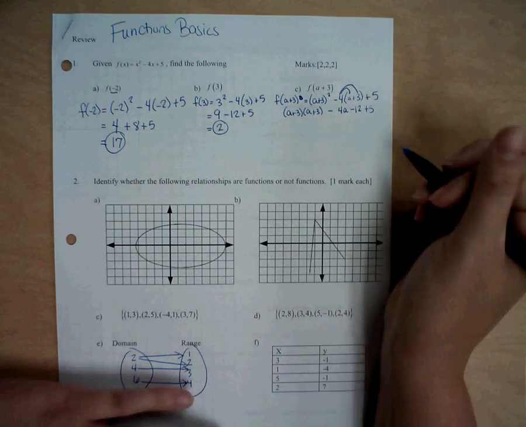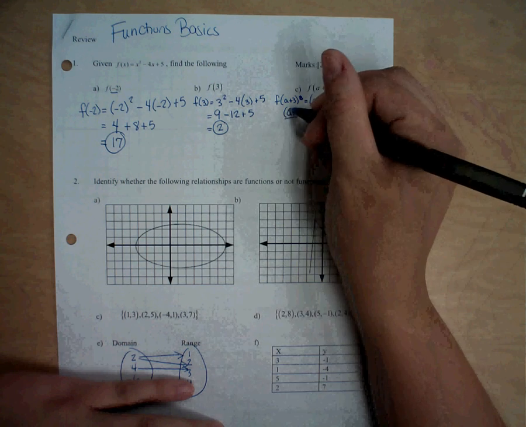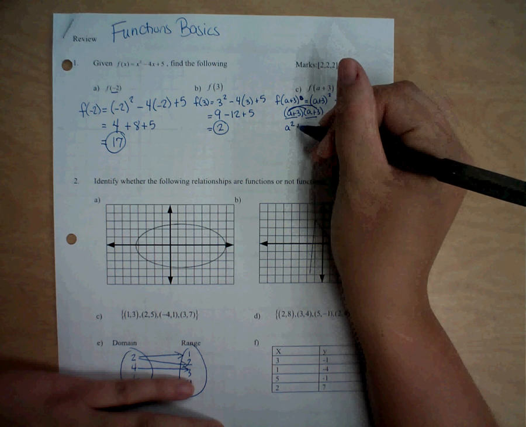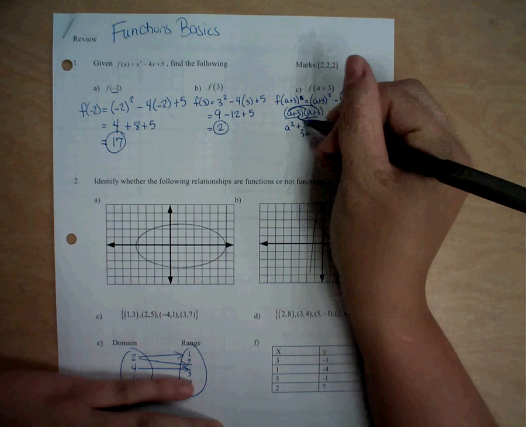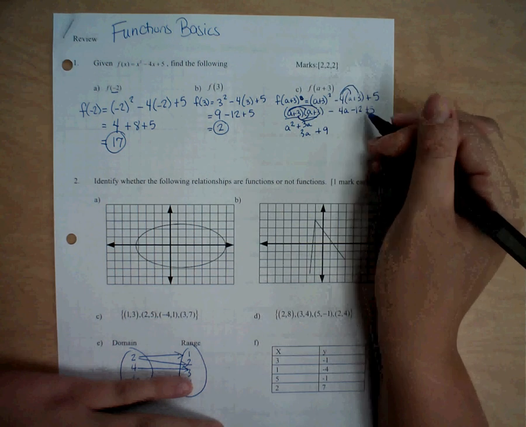Now I'm going to do double distribution with these two binomials. So I'll have a times a is a squared. A times 3 is 3a. 3 times a is 3a, and 3 times 3 is 9. I'm going to also combine these other ones over here.